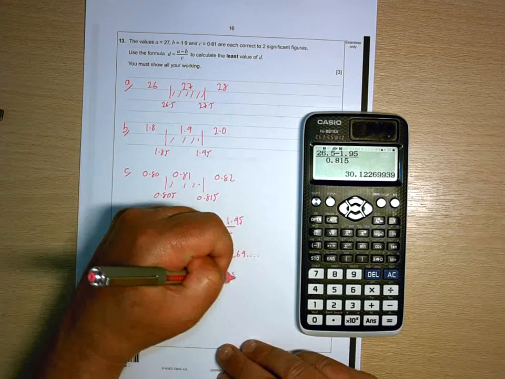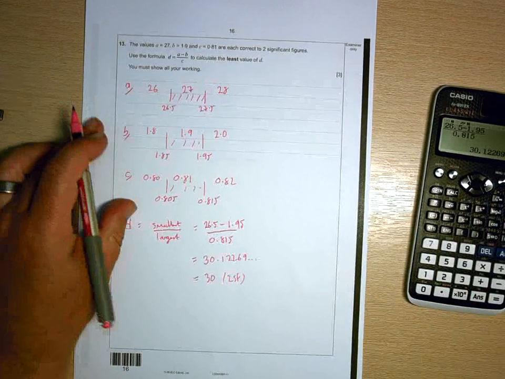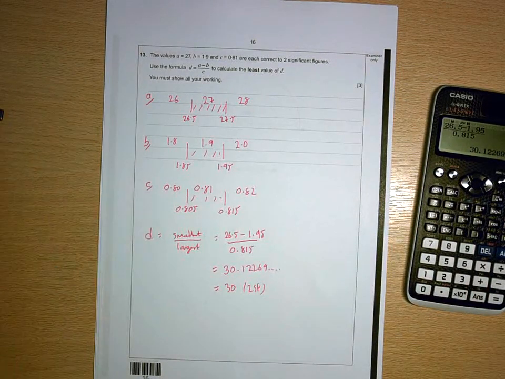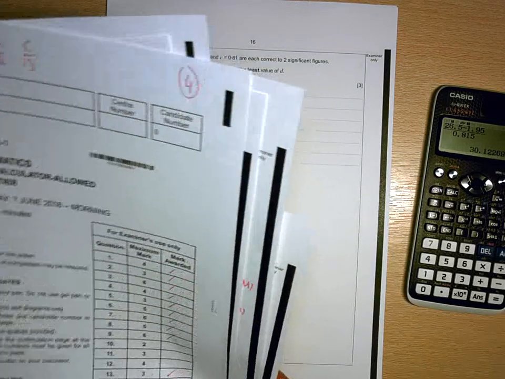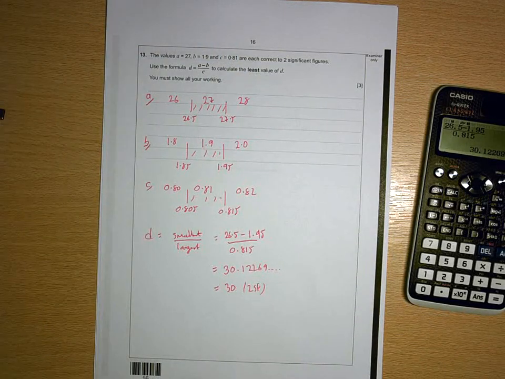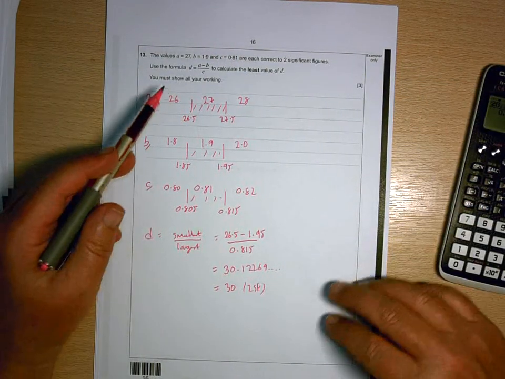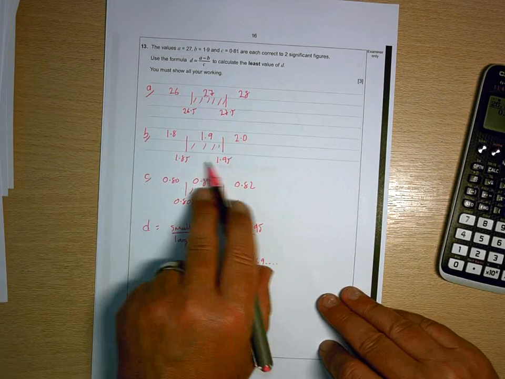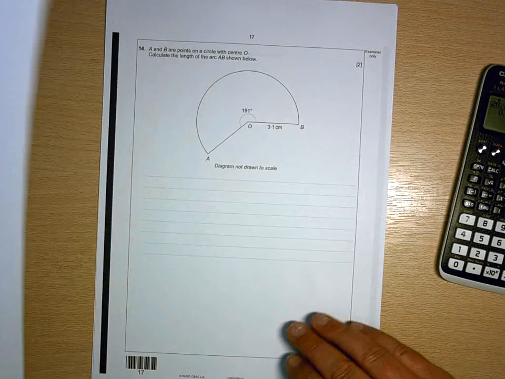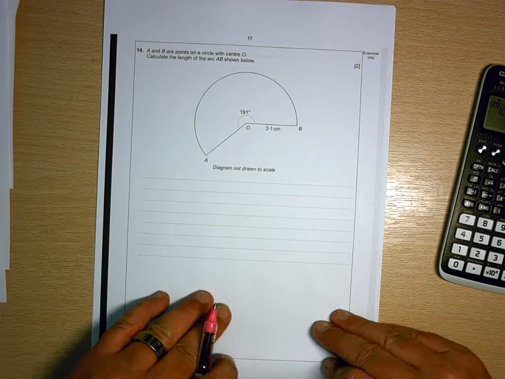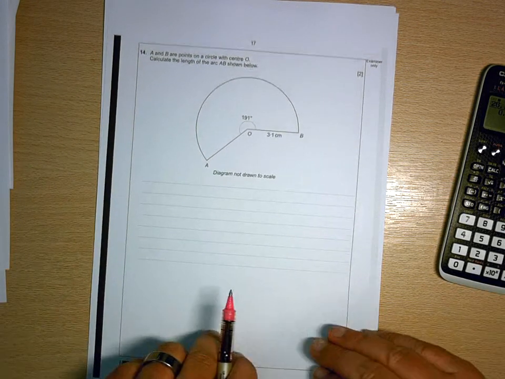So that's quite a hard one, which is why I don't think I ticked it as one we could do. Question 13. Oh yeah, no, it was one we could do. Okay, but there's marks for working out, showing that you're working with the limits. Question 14, we can't do. Question 15, yes we can.